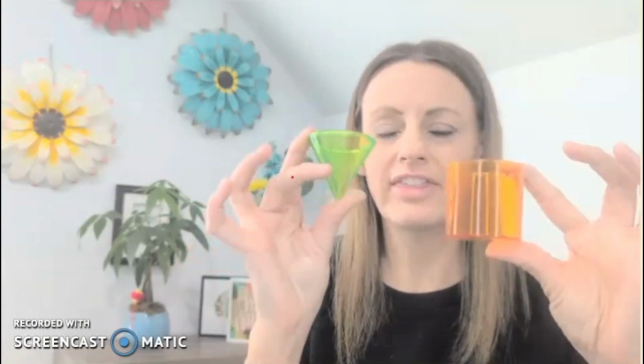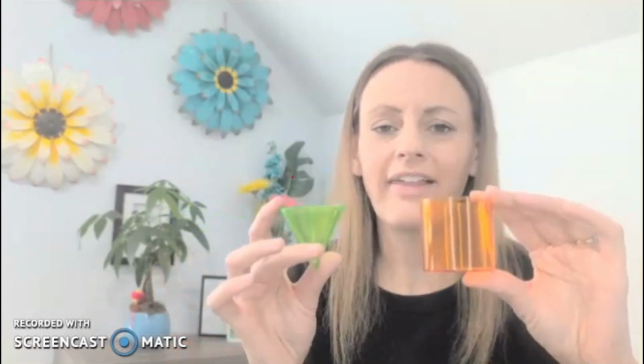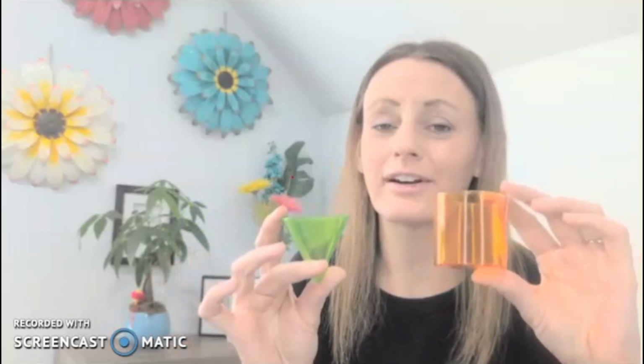You're going to start by asking your students, if I fill this cone with rice, how many of these do you think it will take to fill up the cylinder? And they will guess. I put all the guesses up on the board, and then the students get super engaged because they want to know if they're right.